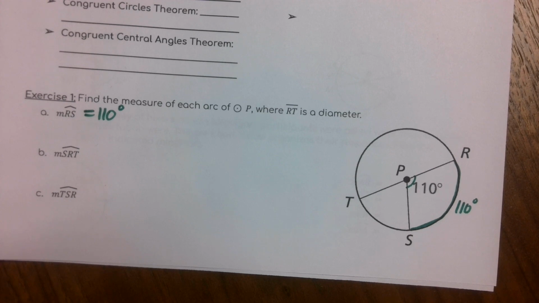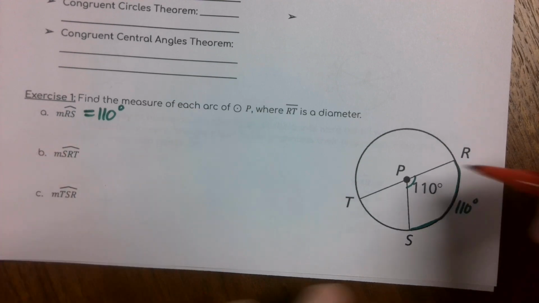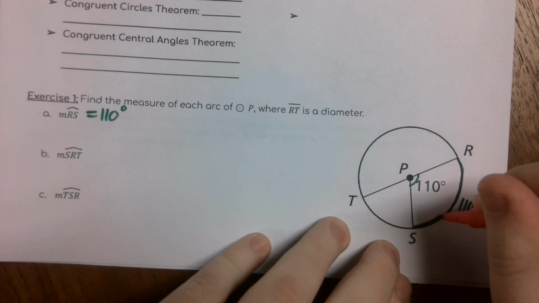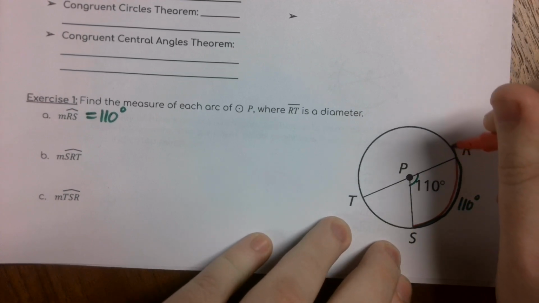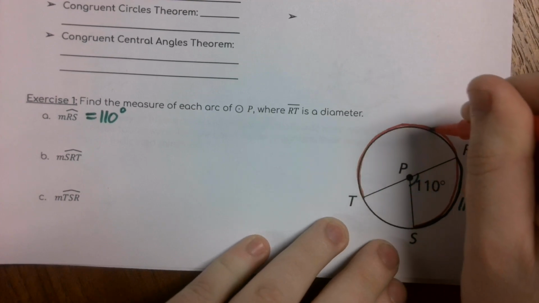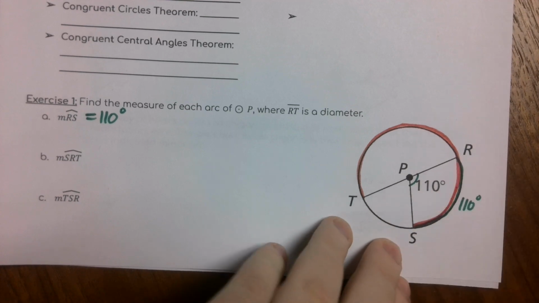But things get tricky now. What if I wanted to find the measure of SRT? Well, first off, it has 3 letters, so we are talking about a major arc here. It's going to be the arc that goes all the way around from S to R, all the way over to T. This red arc is arc SRT.